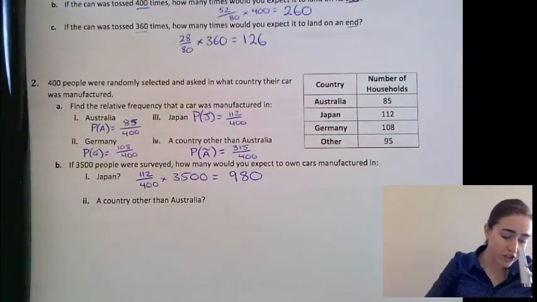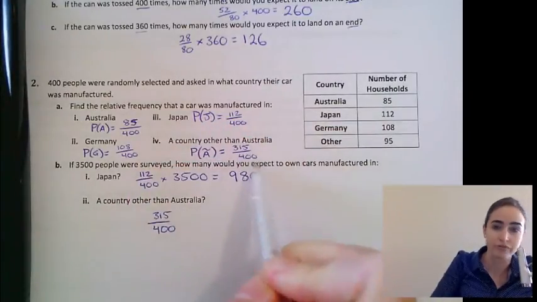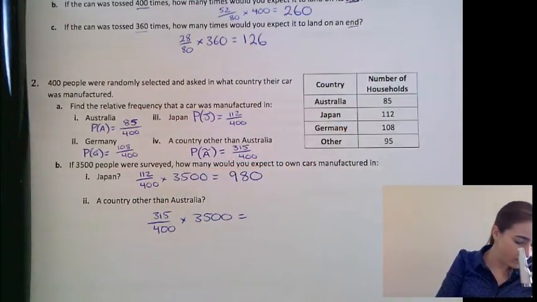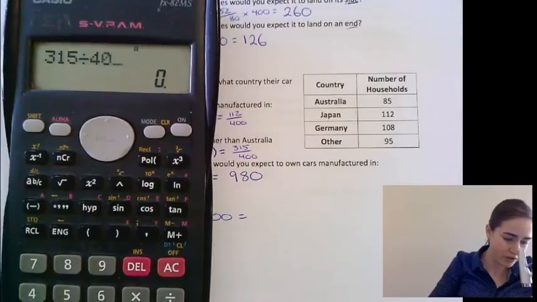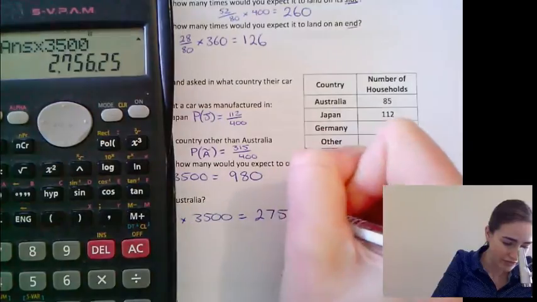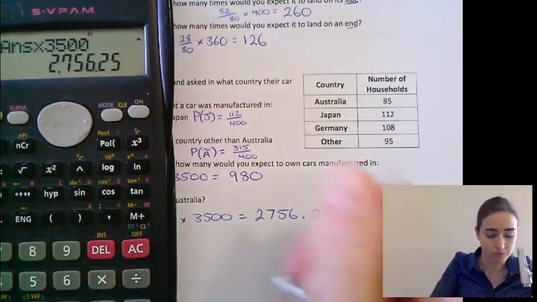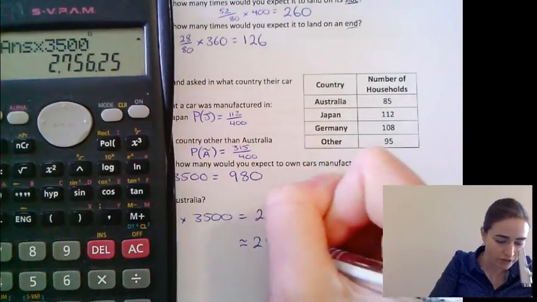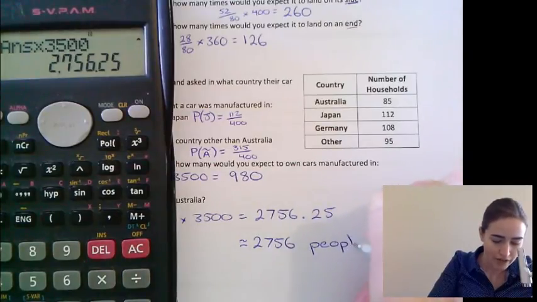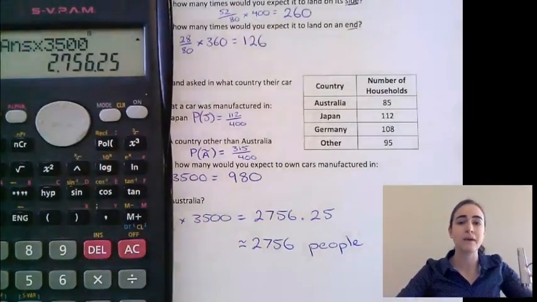And the last one, a country other than Australia, would be our 315 over 400, which we've got from here, multiplied by our 3,500. So 315 divided by 400 times 3,500 is 2,756.25. But because we're talking about people, let's round that off to approximately 2,756 people, because we can't have 0.25 of a person. All right, so that's a look at expected values.